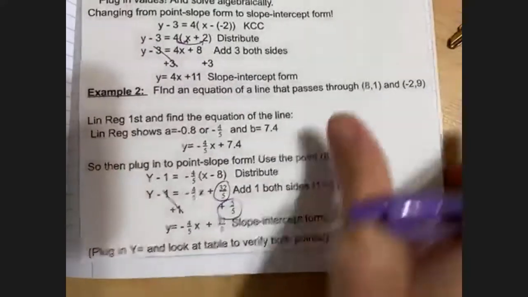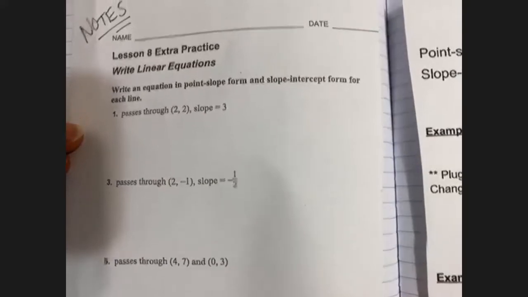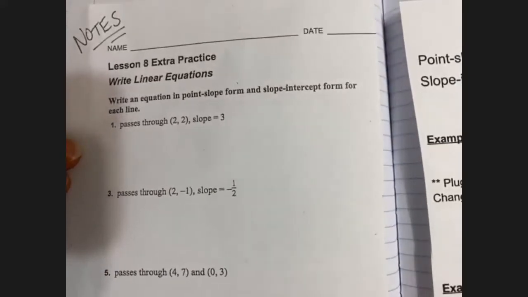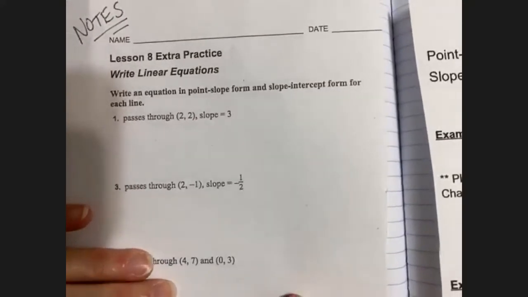So we're going to go over here to these examples on the extra practice, okay? And this is where we're going to practice on the left hand. Continuing with the left side of the notes, on the even side across from the notes we just talked about, we're actually going to do some sample problems. So number 1 says pass through 2, 2 with a slope of 3.